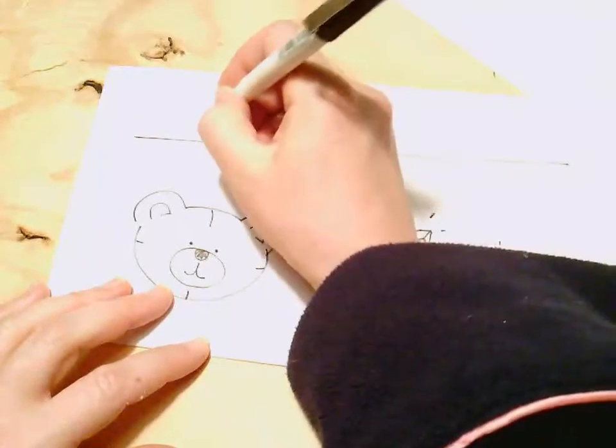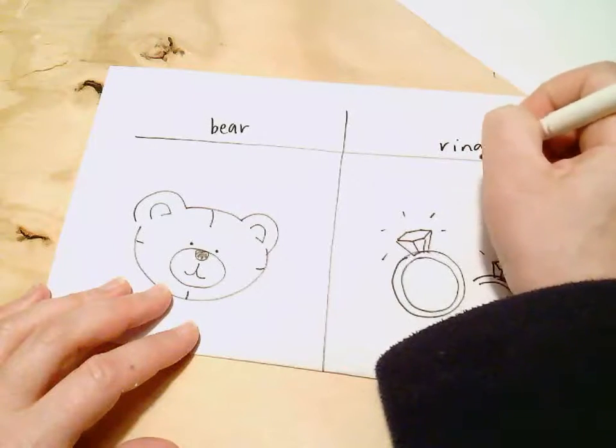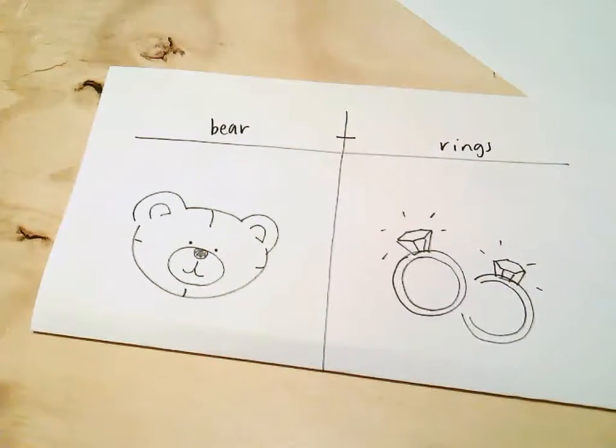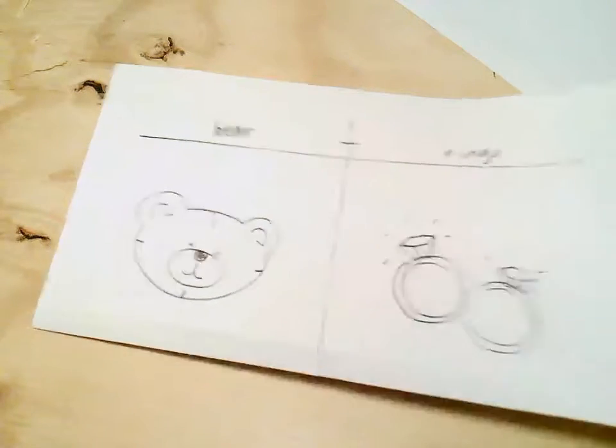Over here, this is a bear. And this here is rings. So together, we're looking at in today's lesson, bearings. Yep, you can cringe or you can giggle, whichever one suits you best.